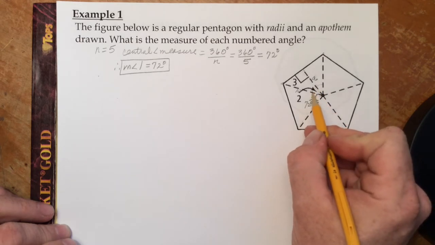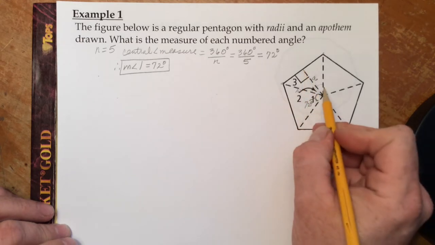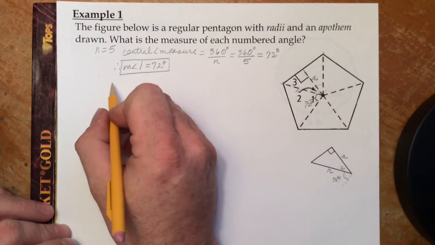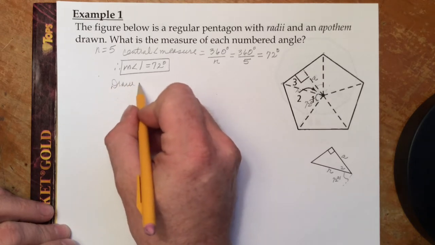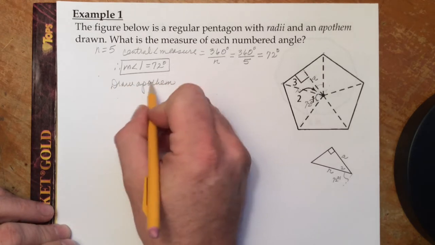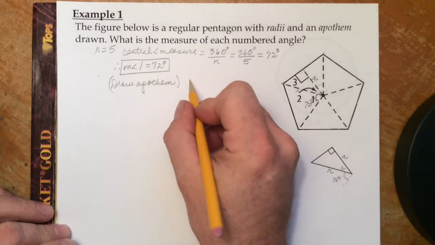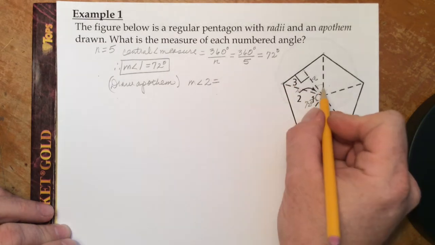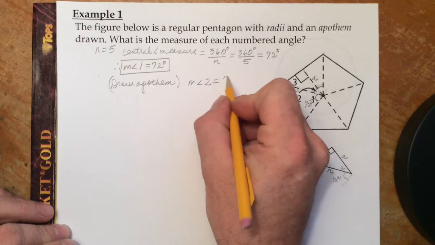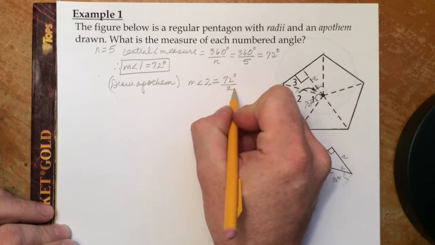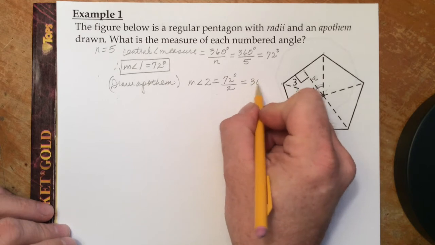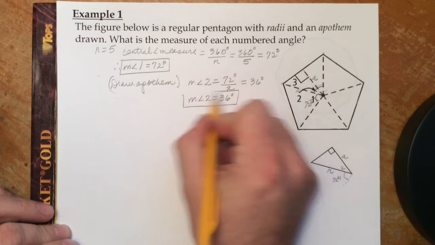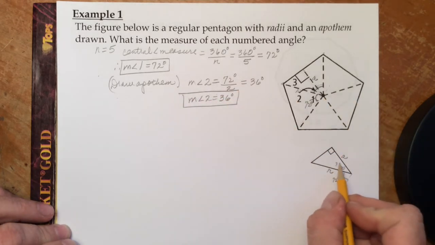Now, this is also a central angle here. The apothem bisects a central angle no matter where you draw it. And so, for that part, draw apothem, if you need to draw one. And that means that the measure of angle 2 is equal to the measure of the central angle, 72 degrees, right here, divided by 2, since it cuts it in half. And that gives us 36 degrees, so the measure of angle 2 is 36 degrees.